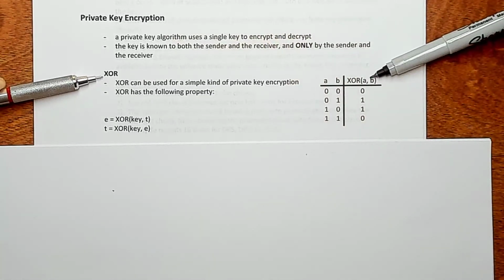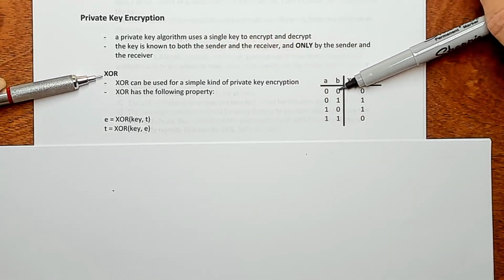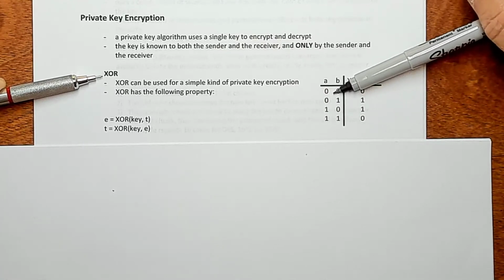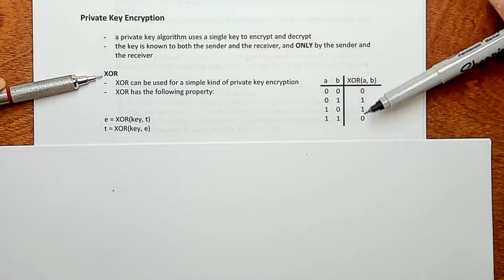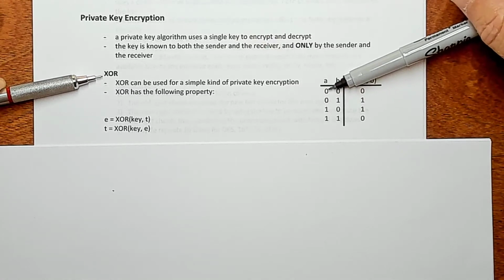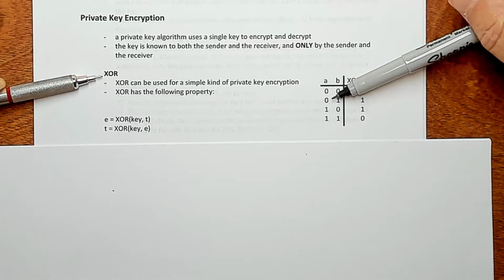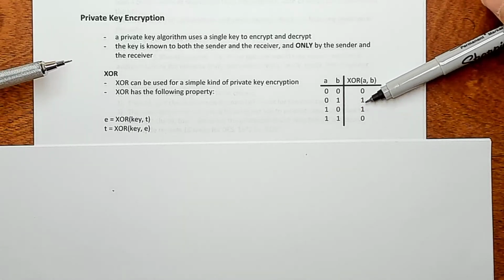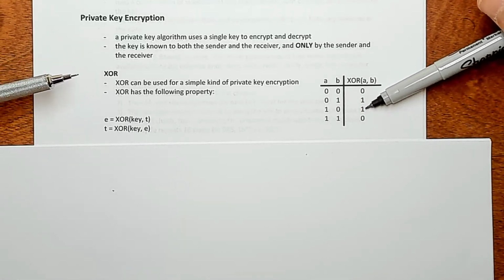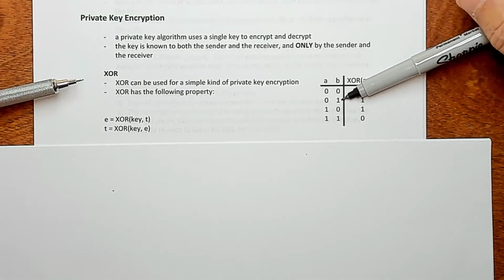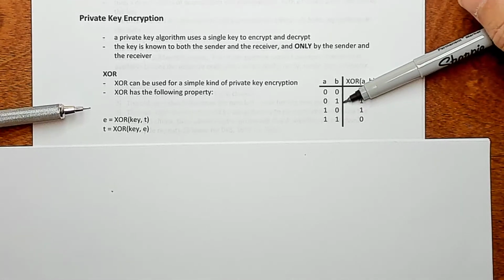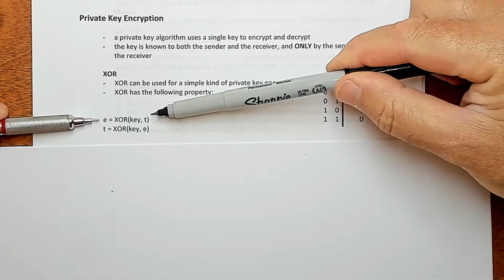So here's the definition of XOR. If you have 2 inputs, these are all the possible combinations of inputs, and this is what XOR would give you. So 0, 0 gives you 0, and 0, 1 gives you 1. All of these. So basically, XOR produces a 1 if the 2 inputs are different from each other, right? So on this row and this row, it produces a 1 because the 2 inputs are different.